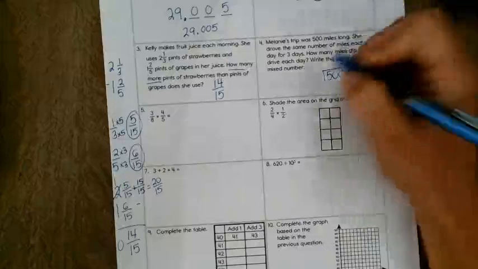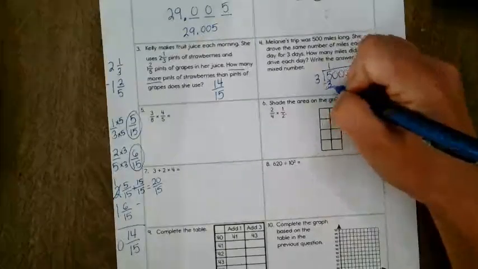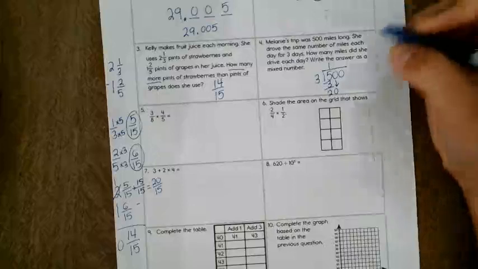She drove an equal amount for 3 days. So it's going to be a division problem. 3 goes into 5 one time. 5 minus 3 is 2. Bring down your 0. 3 goes into 20 6 times without going over.